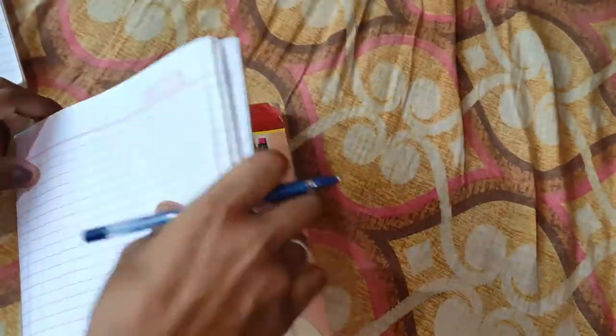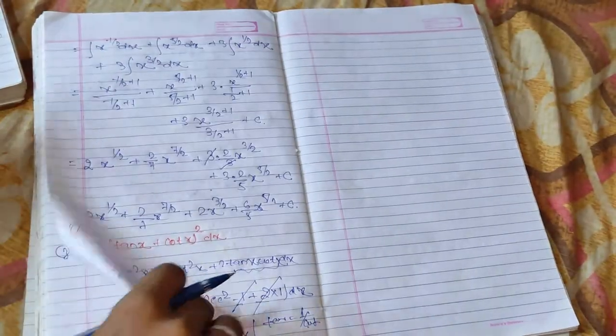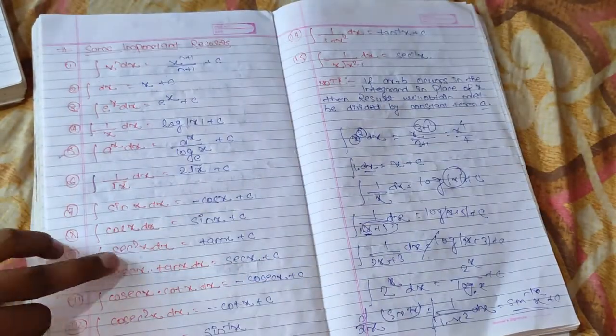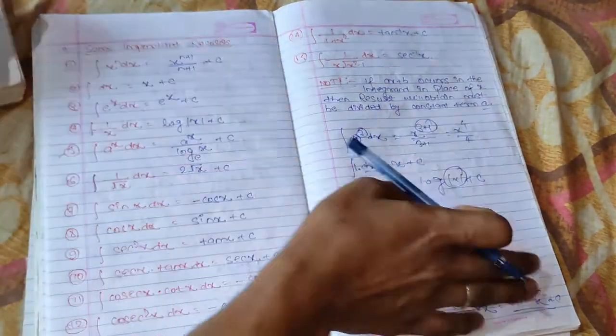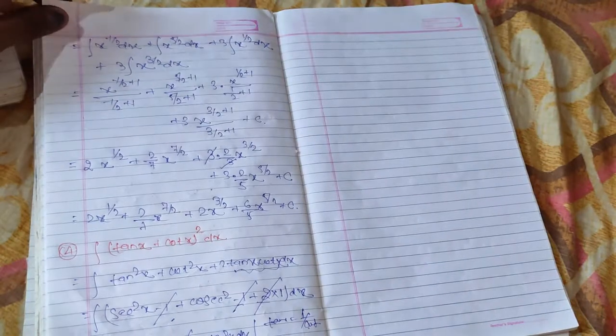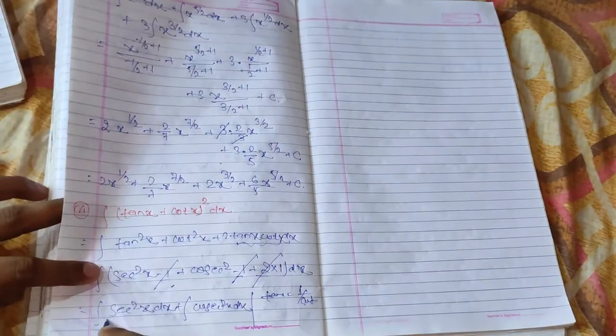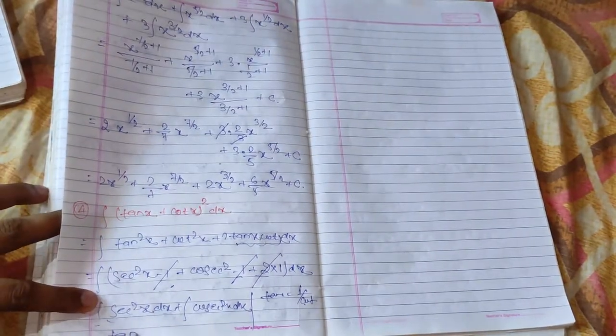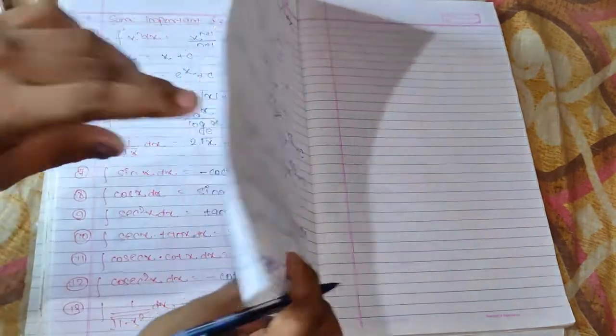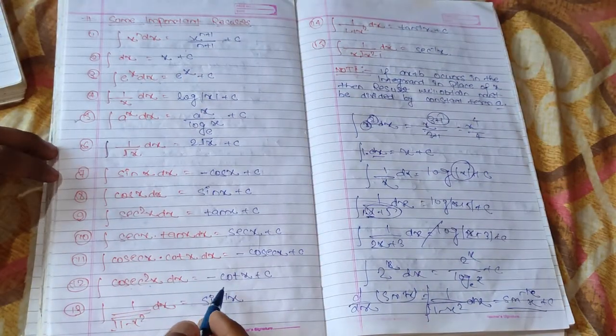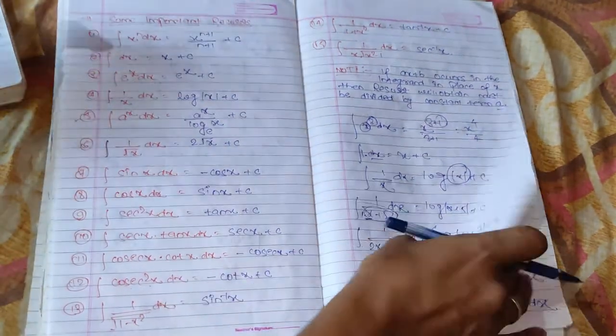Now sec square x, you can see the integral of sec square x dx equals tan x. So from this expression we can write tan x plus the integral of cosec square x dx, which we have read is minus cot x.